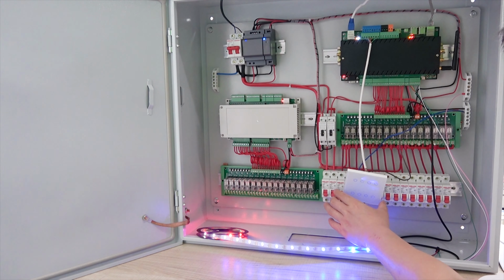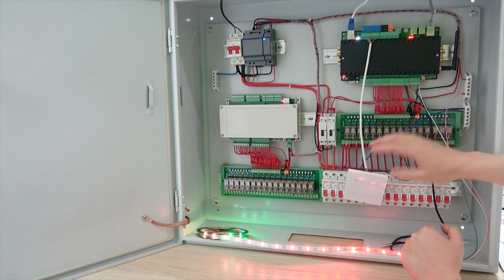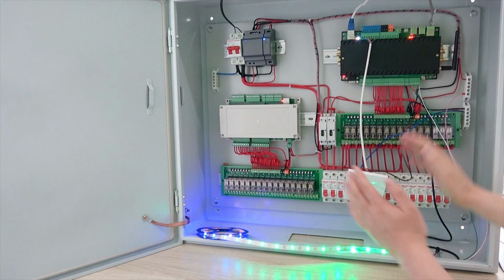Okay, that is how to use the switch panel for Home Assistant and define any actions.